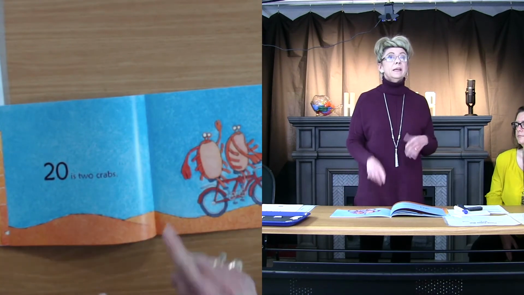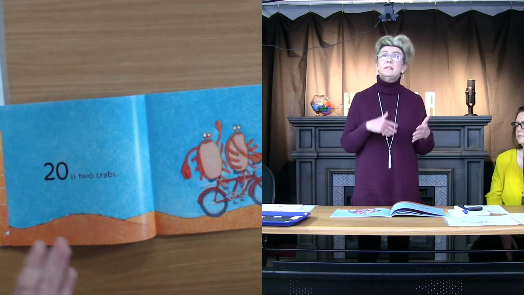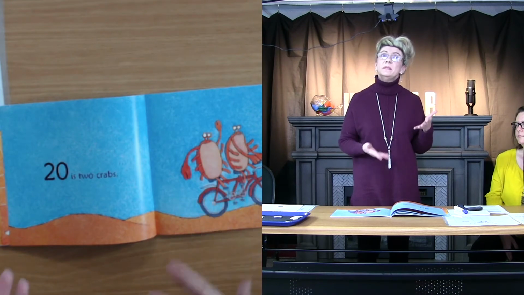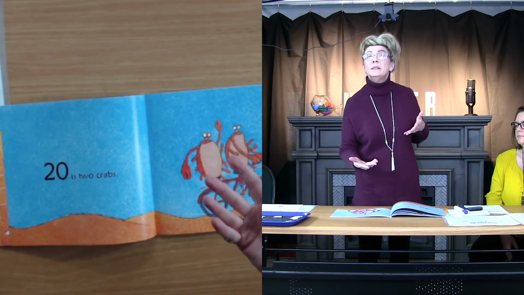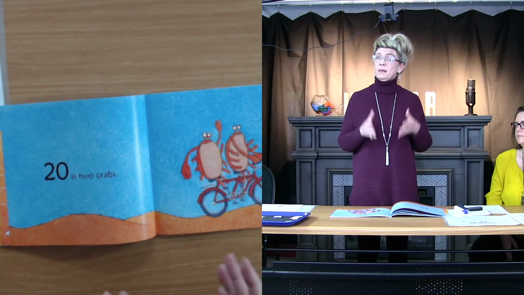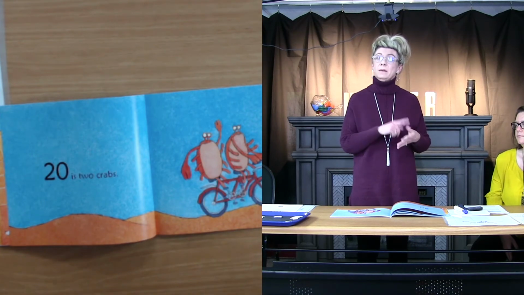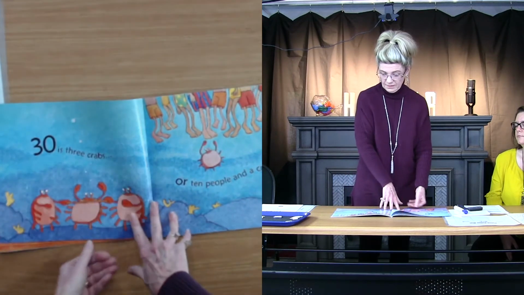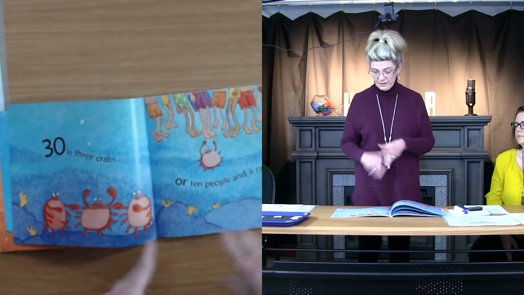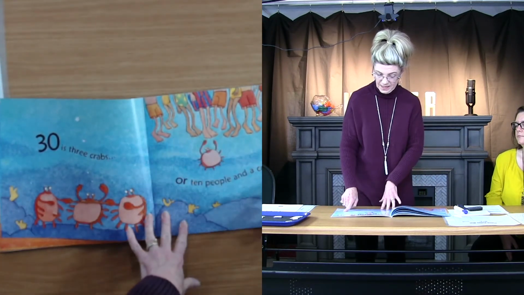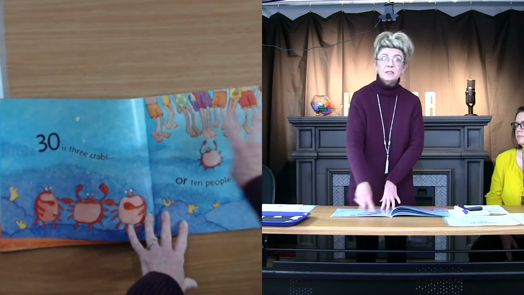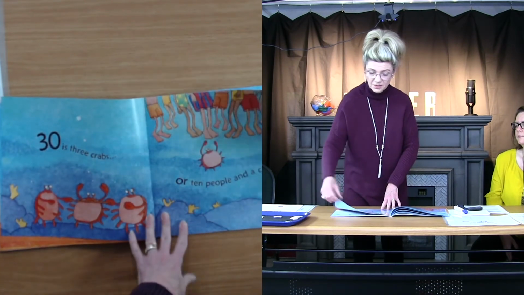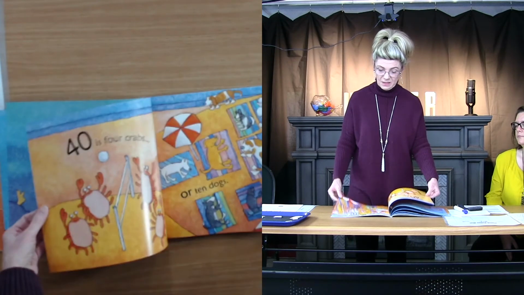We don't necessarily count 1, 2, 3, 4, 5, 6, 7, 8, 9, 10, 11, 12, 13, 14, 15, 16, 17, 18, 19, 20. So the kids would understand that counting by tens is way quicker than counting by ones. And then of course we go on to 30, 10, 20, 30, and then looking at how that 30 could also be a crab, and then other ways to make a 10. So there's lots of things you can do with counting with this book.